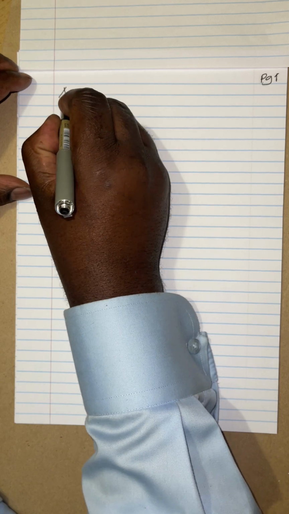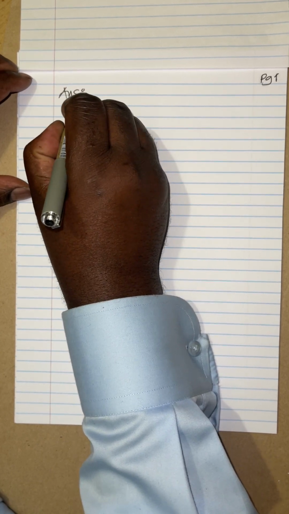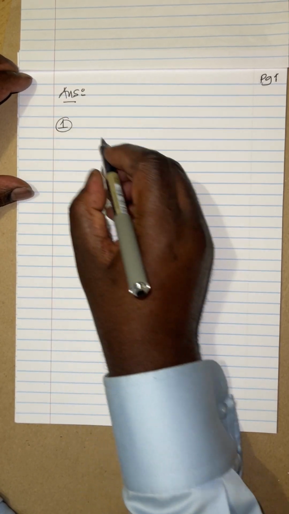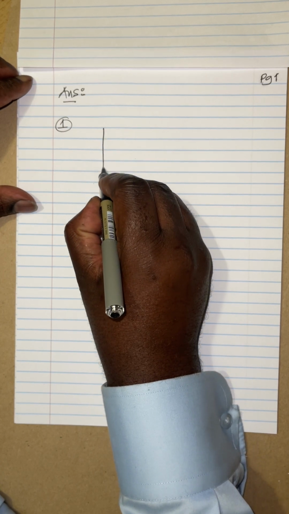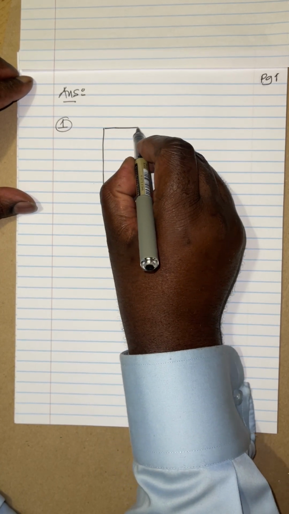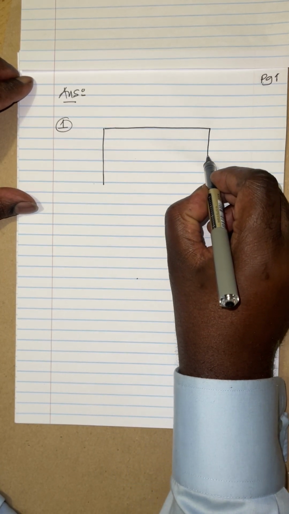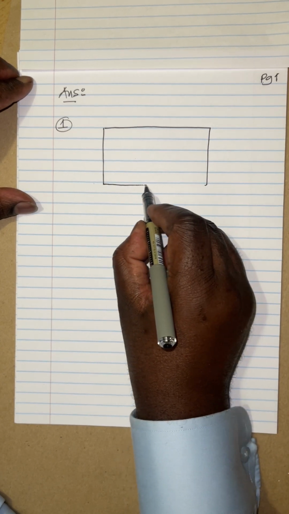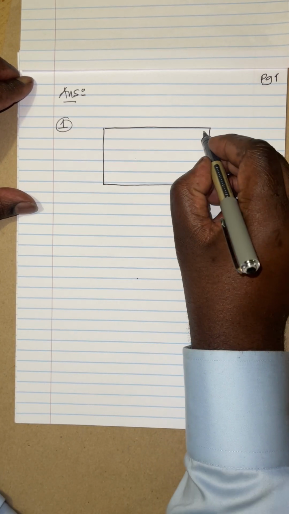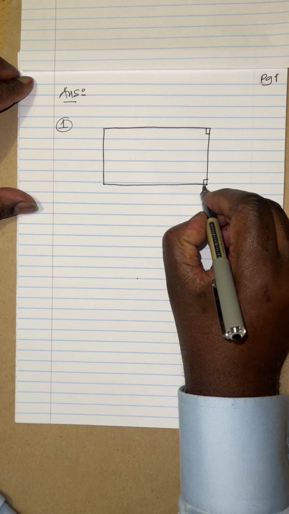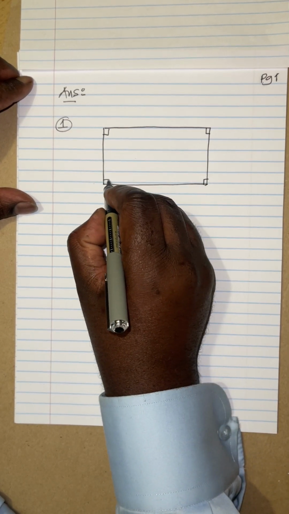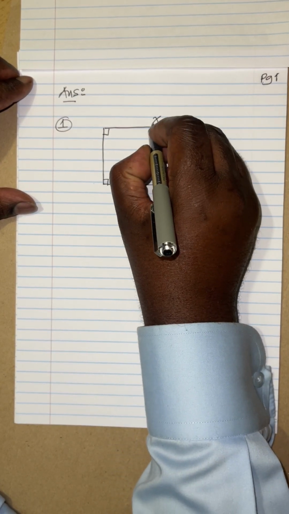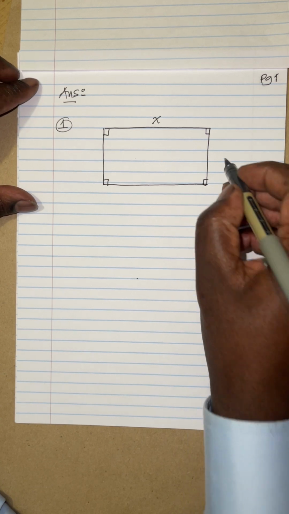So we are told a string has length p. So our question one, we sketch a rectangle. That would be a very nice place to start from. We sketch a rectangle. And let's say that the length of this rectangle is x, and the width is y.